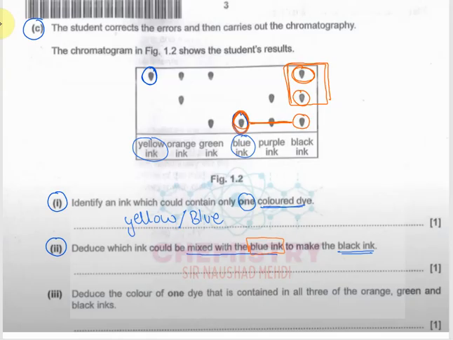Okay, if you want to make a black ink from the blue ink, you have to mix the blue ink with any of the other color inks which should also contain these two dyes. So here you can see, if you take the orange ink, the orange ink has these two color dyes, which are the same as the black ink.